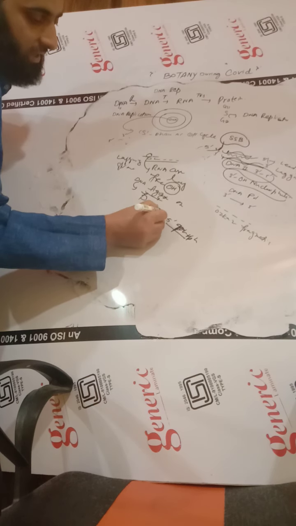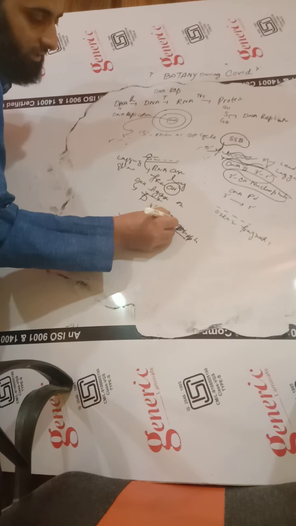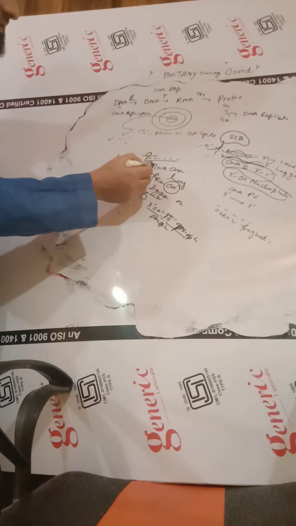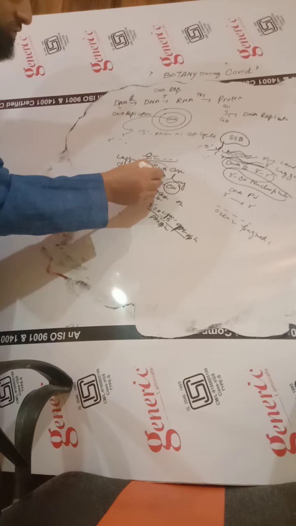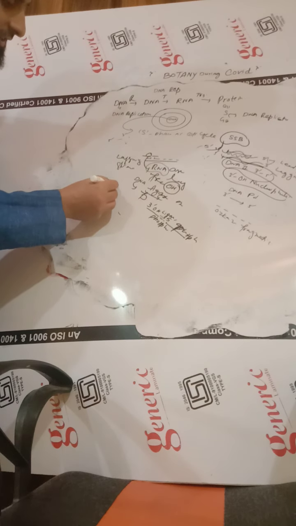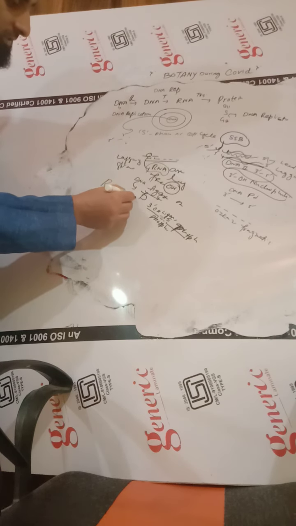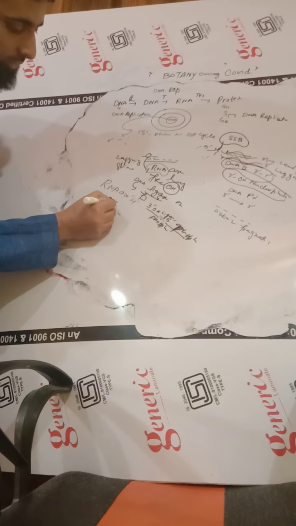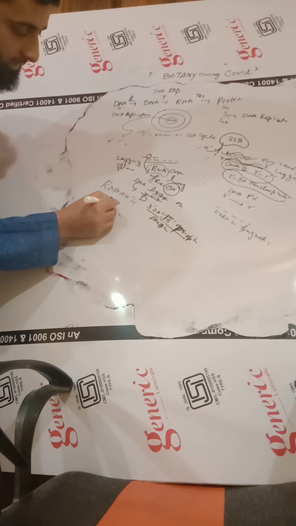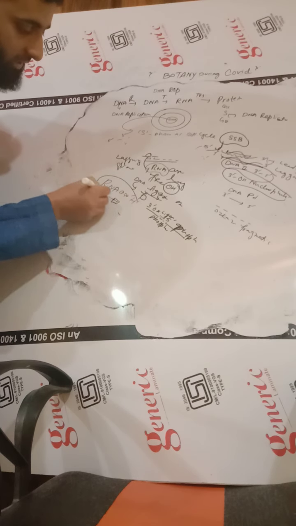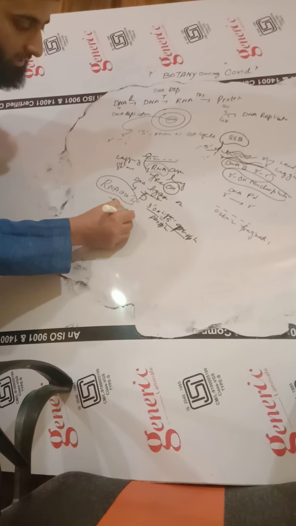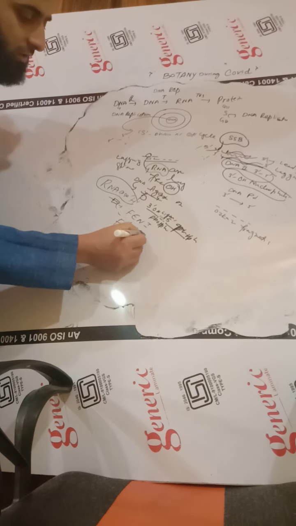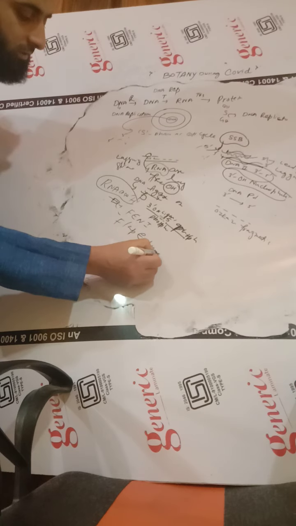It is joined by DNA ligase. Ultimately, this RNA primer is removed by the enzyme RNase H. But there still remains the last nucleotide, which is not removed by RNase H. It is removed by an enzyme called FEN1, flap endonuclease 1.